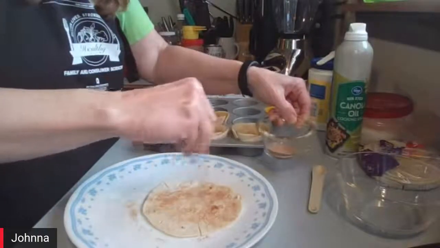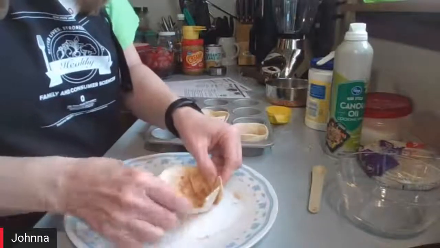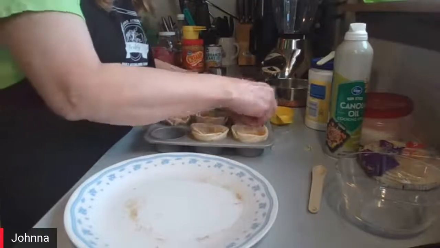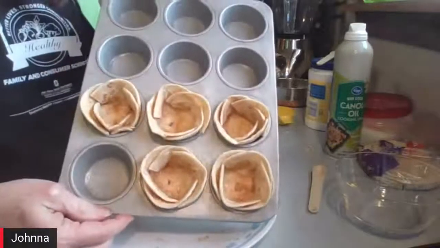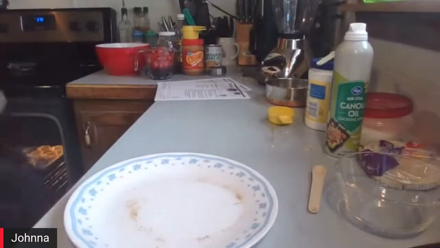And I'm going to save this extra little bit of cinnamon sugar. When I get these out of the oven, or get the filling in them after a bit, I'll sprinkle a little more of that cinnamon sugar on top of them. Okay, so there you can see I got all my crust down in there. I'm going to pop these in the oven and set my timer for about 8 minutes.